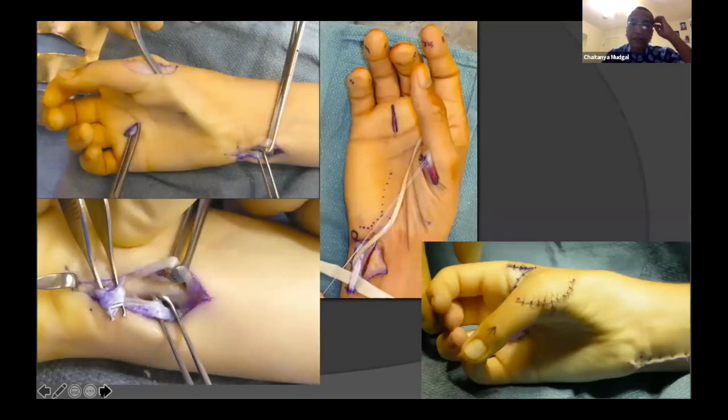And for those of you who have done this FDS transfer, I used the ring finger, harvesting it like this, and I created a pulley in the pisiform. And you'll see the line of pull is along the pisiform. This is from another case. And as Chuck alluded to, he did need a Z-plasty to open up his web space.